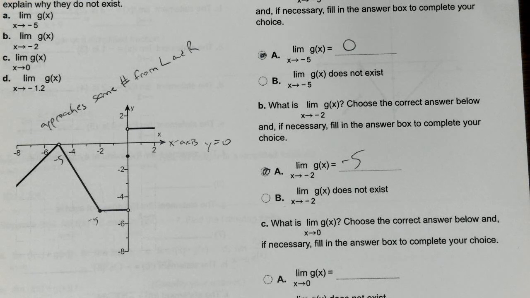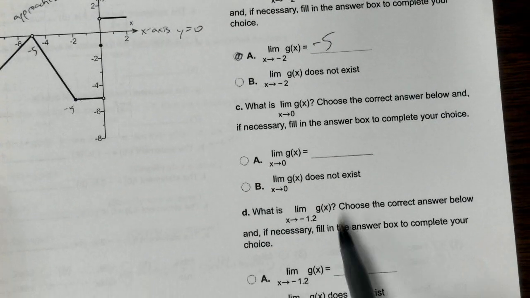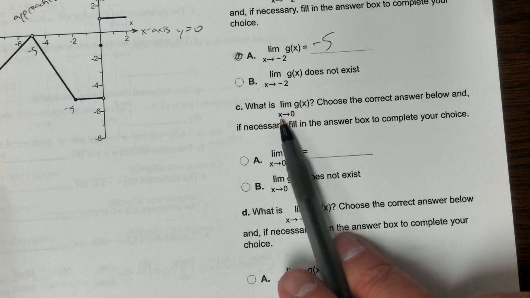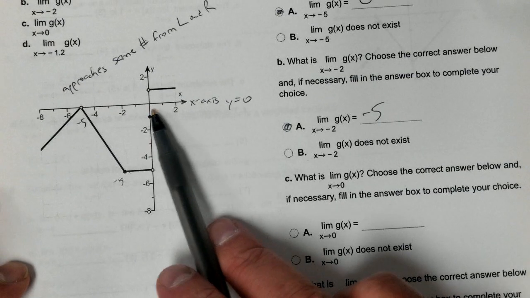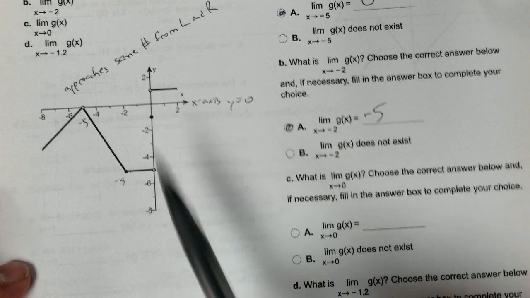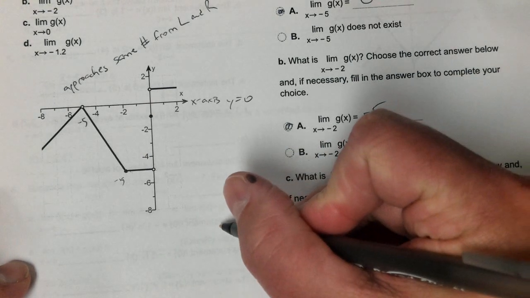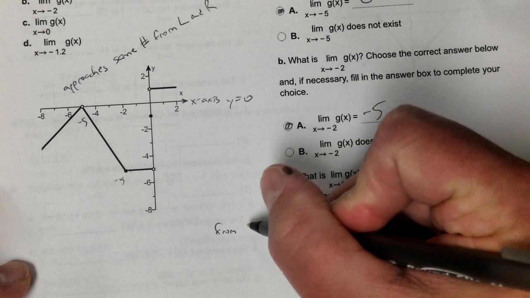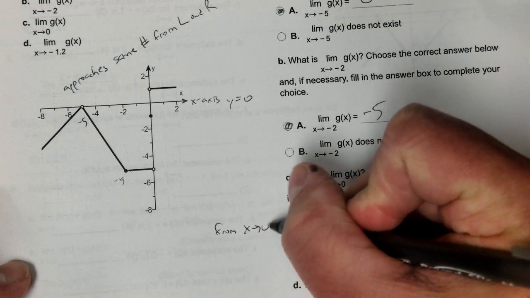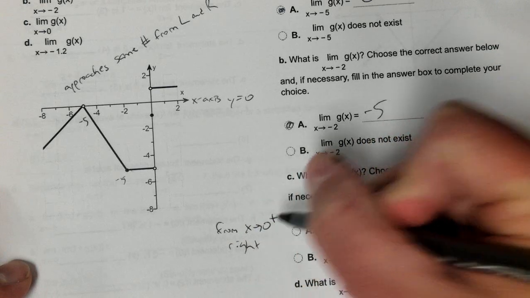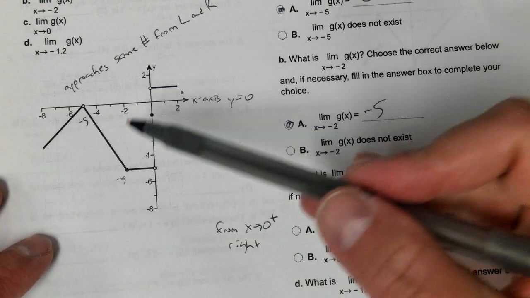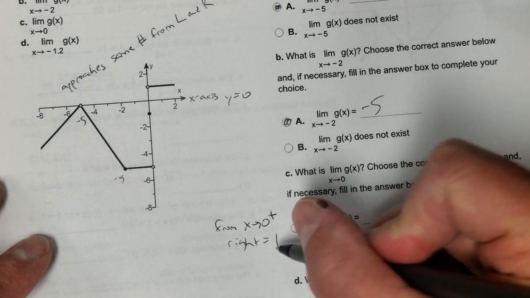All right, so on the next one, it says, what is the limit as x approaches 0 of g of x? And so when you look at 0 from the right, which means x approaches 0 plus, the answer is 1.